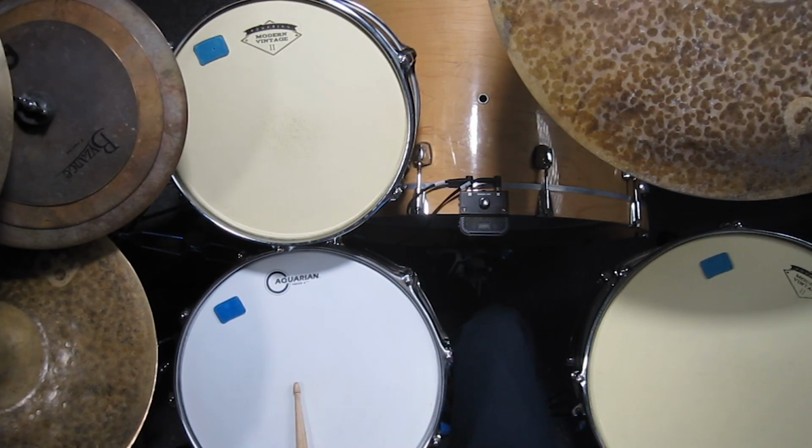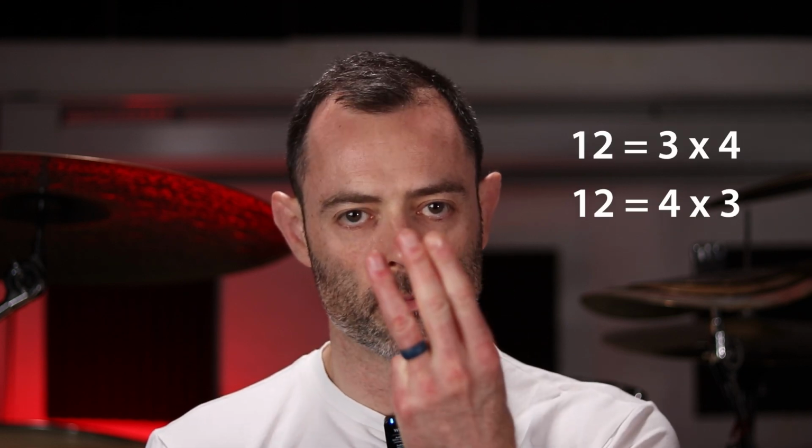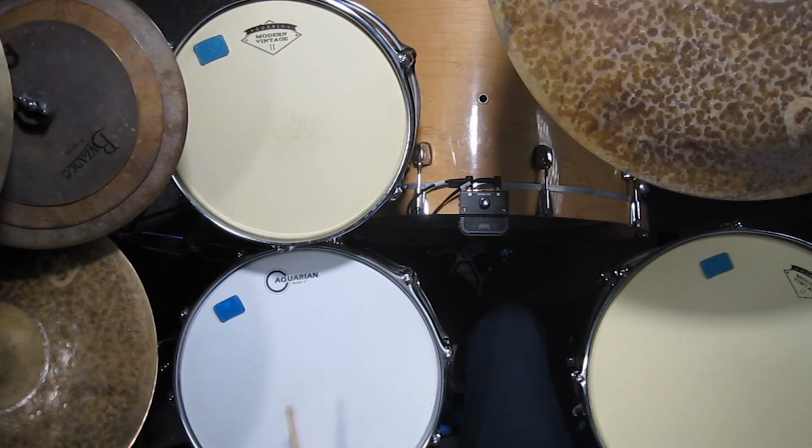The first modulation is this. It relies on a basic property of triple meters. The fact that to get 12, you can multiply 3 by 4, or 4 by 3. In math class, that's kind of the same thing, but in music, it's not. If this seems abstract, I'm going to explain everything.